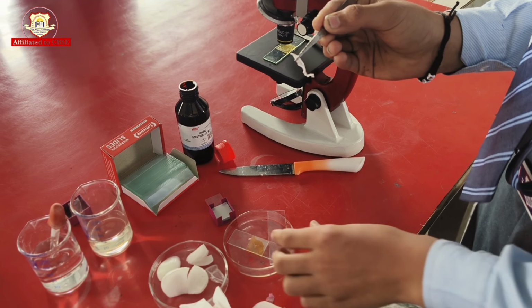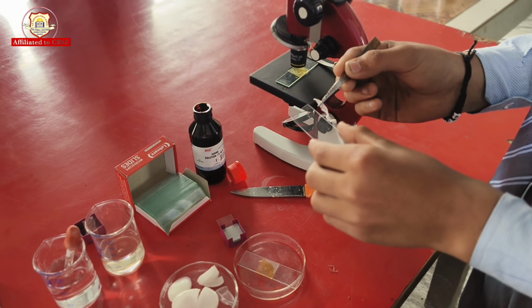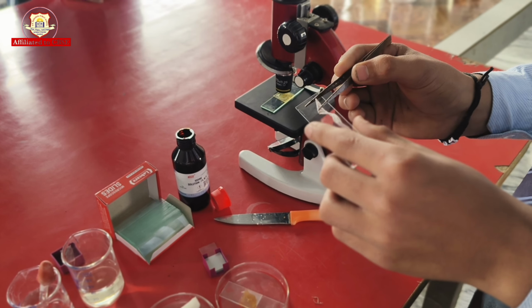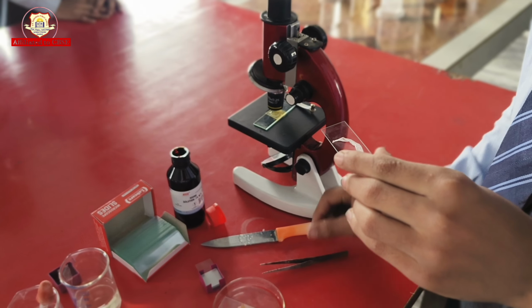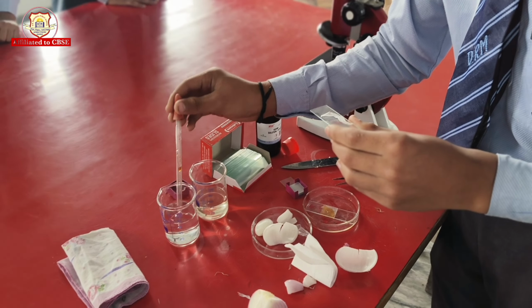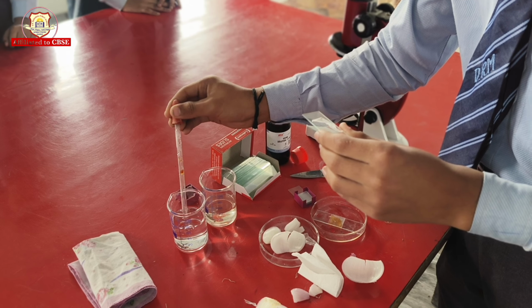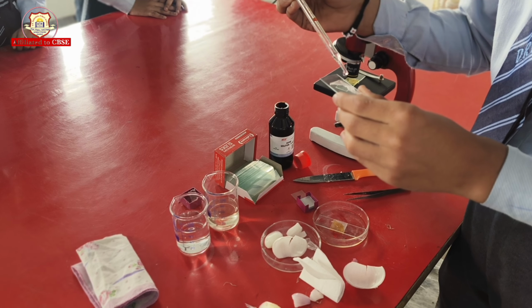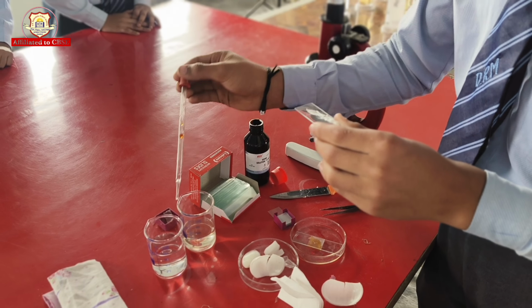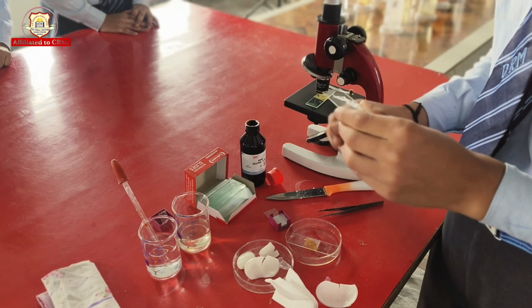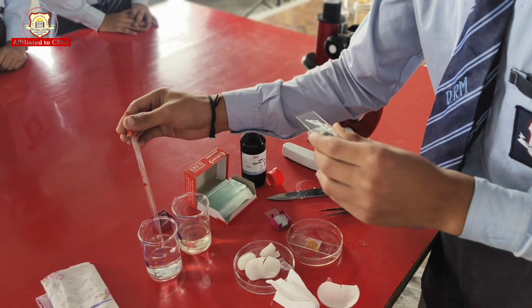Now, put the onion peel on the clean slide. Then, add a few drops of water with the help of a dropper, and also add a few drops of iodine solution.